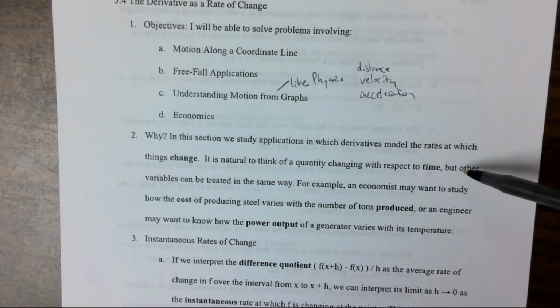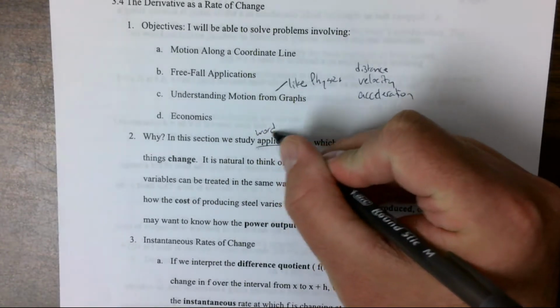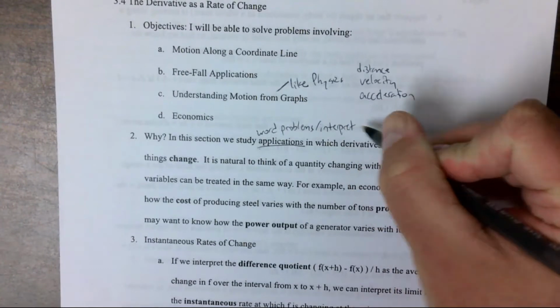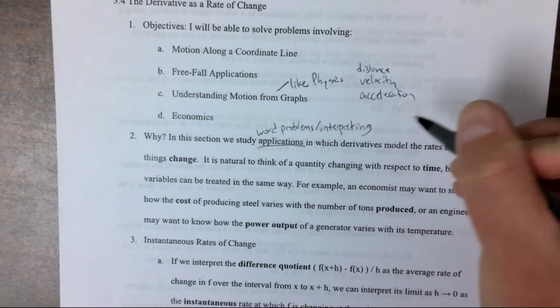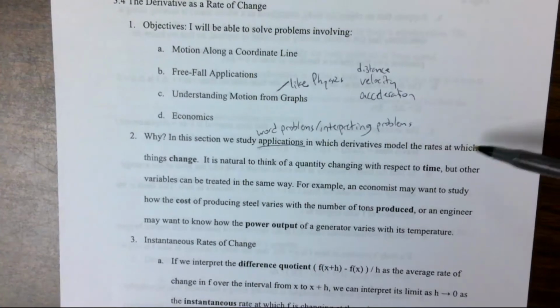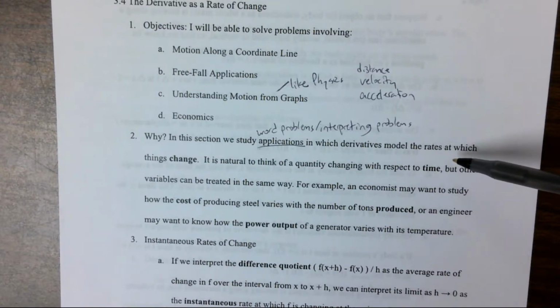So why we're studying this is in this section we study applications. It's going to be word problems and interpreting problems in which derivatives model the rates at which things change. It's natural to think of a quantity changing with respect to time, like as time goes by, something happens, like the velocity increases, the acceleration decreases, whatever the case may be. But other variables could be treated the same way.